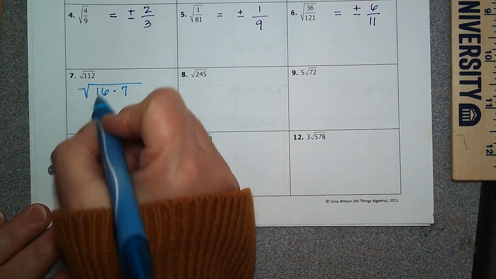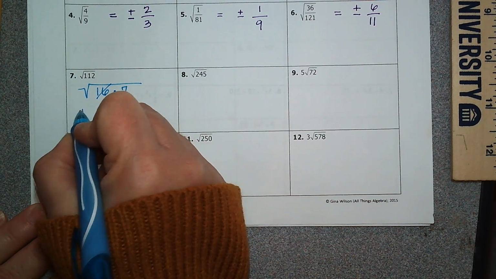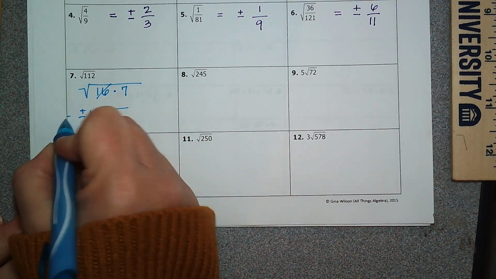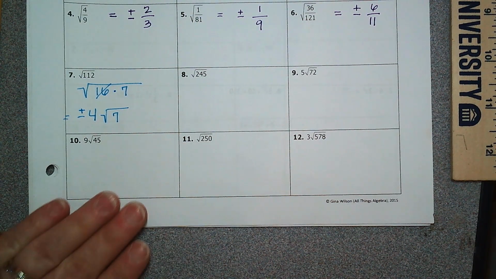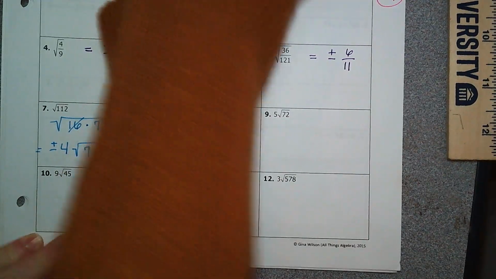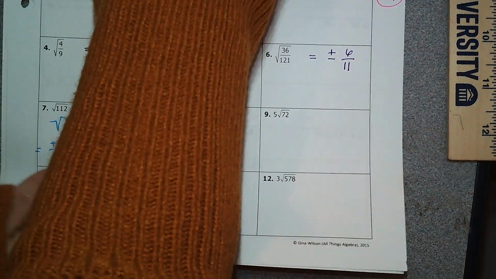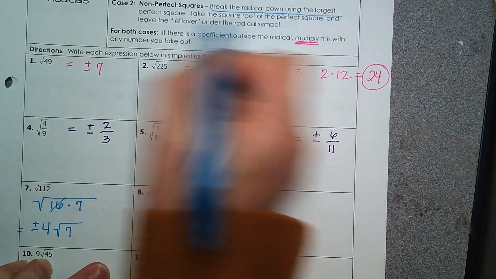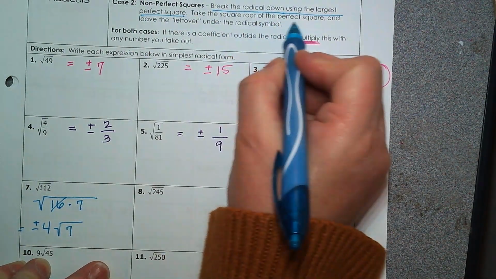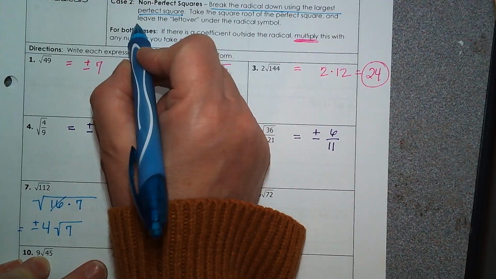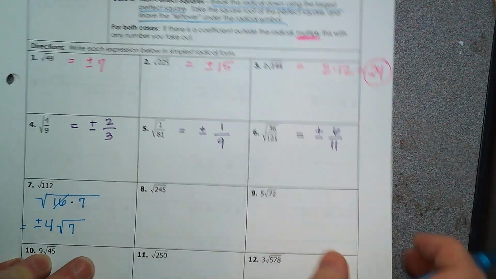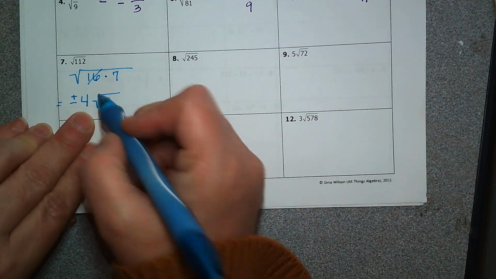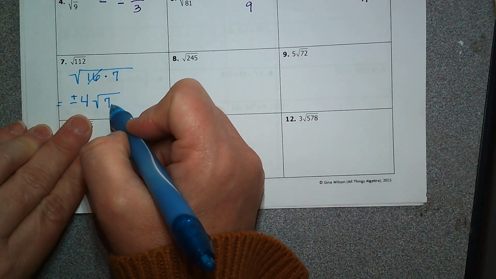I know I can take the square root of 16. That comes out from under the radical. What's left over stays underneath. So that's what it was talking about up here, case number 2. Break the radical down using the largest perfect square factor. Take the square root of the perfect square. Leave the leftover under the radical. But after you take that square root, that comes on the outside. What's left goes under the radical.